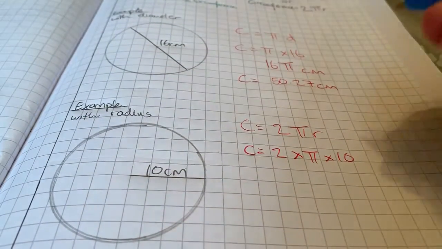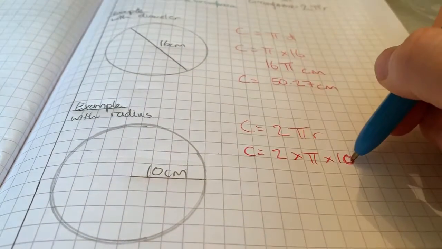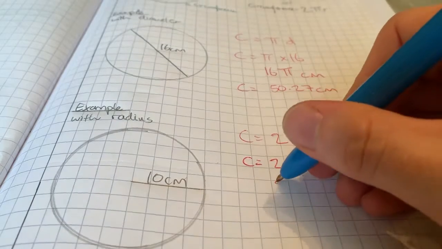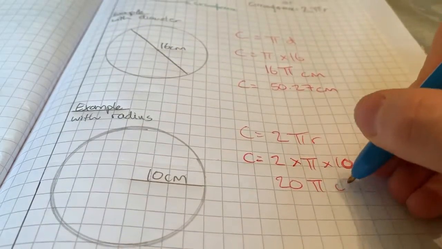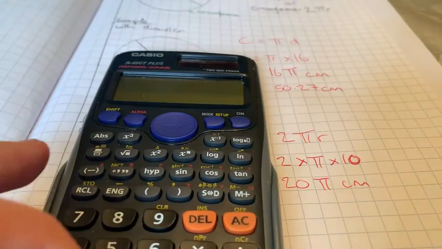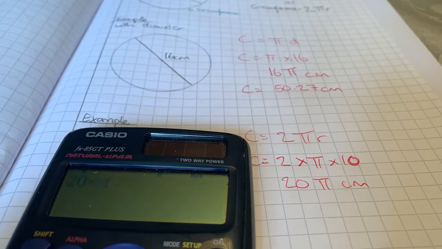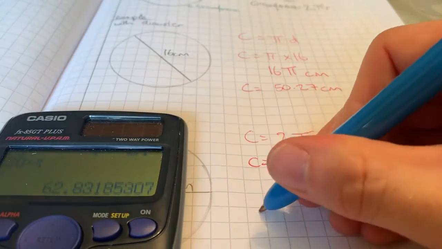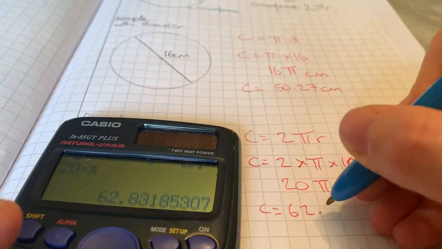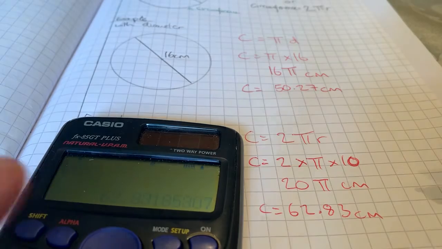It doesn't make a difference really which one you use. So here I could say 2 times 10 is 20. So I've got 20 pi centimeters in terms of pi. But you can use a calculator if it's a calculator question. So 20 times pi, and it gets you 62.83 centimeters to 2 decimal places.